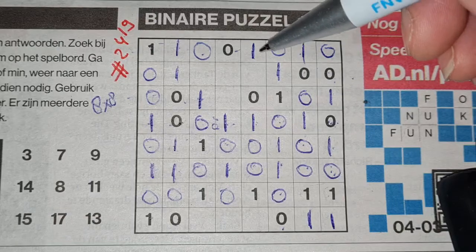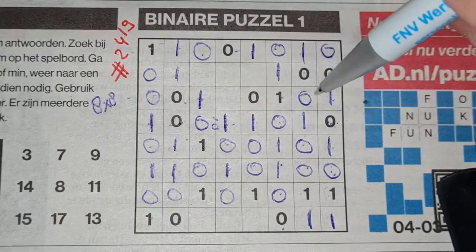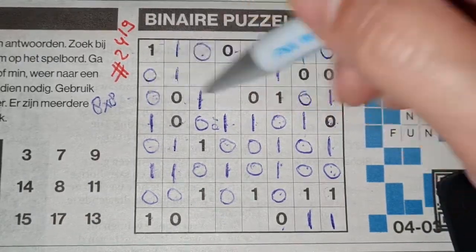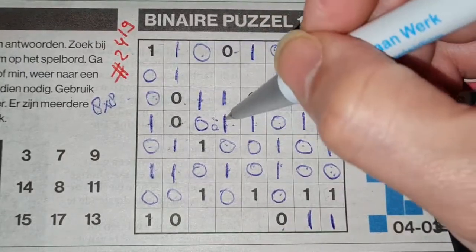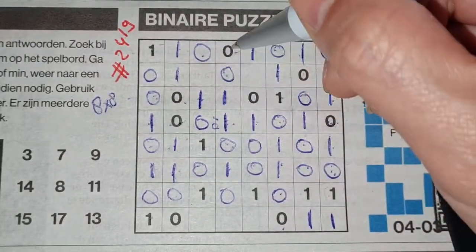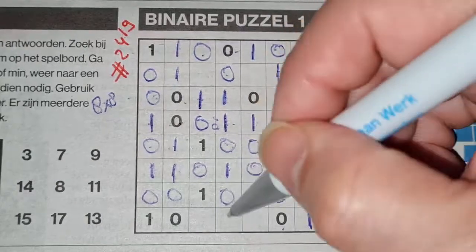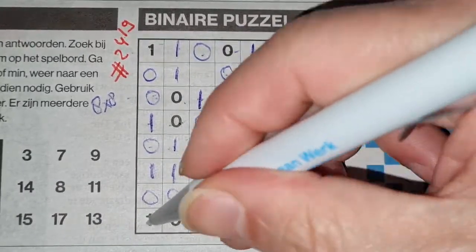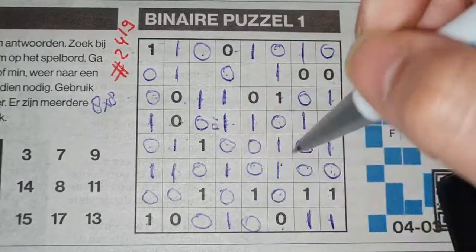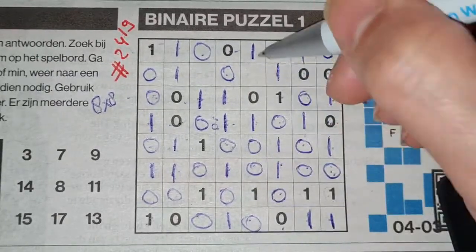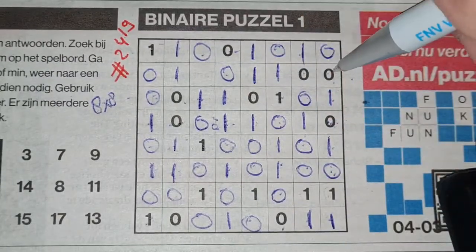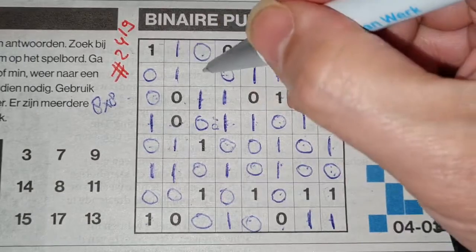Alright. 1, 2, 3, 4 O's, so the rest are 1s. Double one, here no, there no. 4 O's, so the rest are 1s. 4 1s, so the rest are O's. 4 O's, so the rest are 1s. 4 O's, so the rest are 1s.